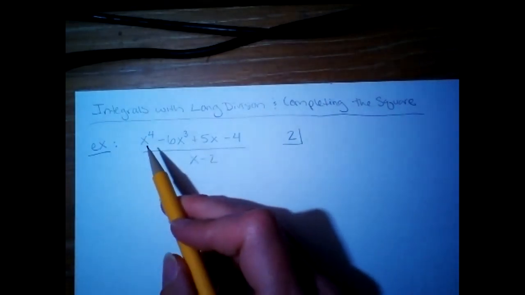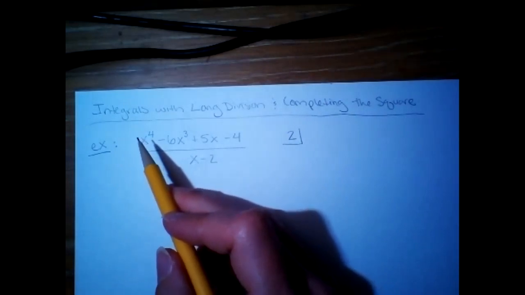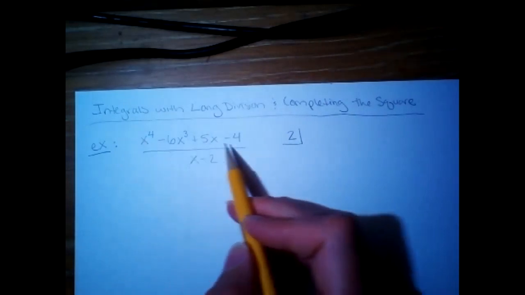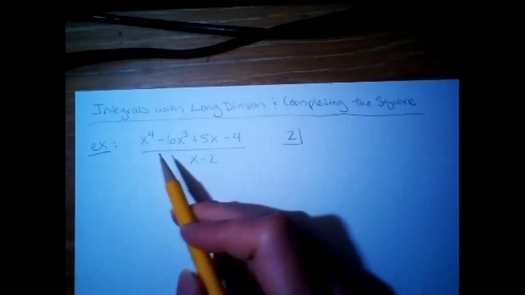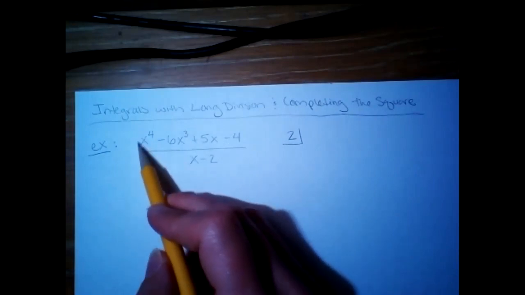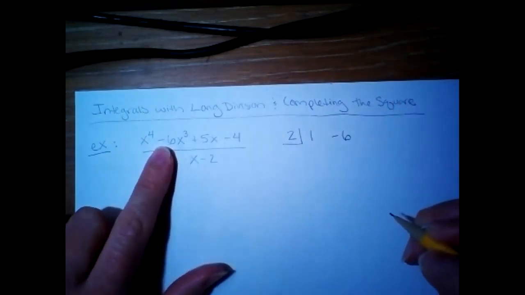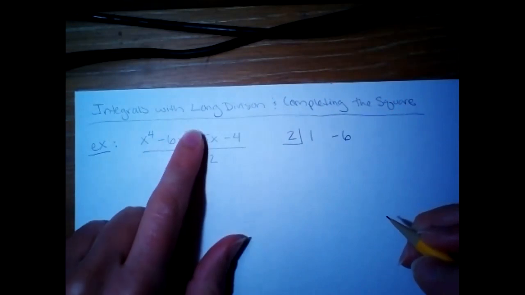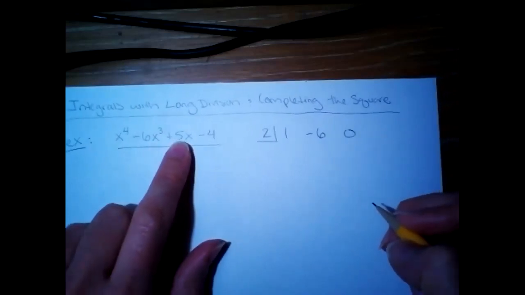Okay. And then what you're going to do is take all the coefficients from the problem, but they have to go in descending order. So we have 1x to the 4th, and then we have -6x to the 3rd. And then see how we're missing x squared? There's no x squareds there. We're going to put a 0 for that. We have no x squareds. And then we have 5x to the 1st, and then -4.